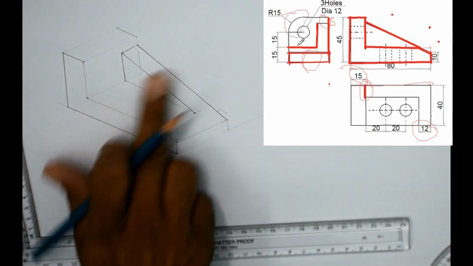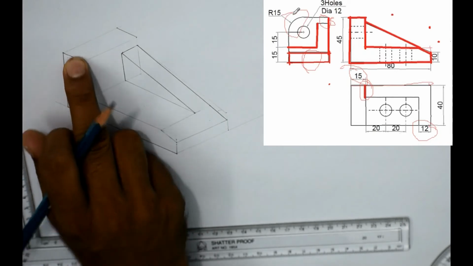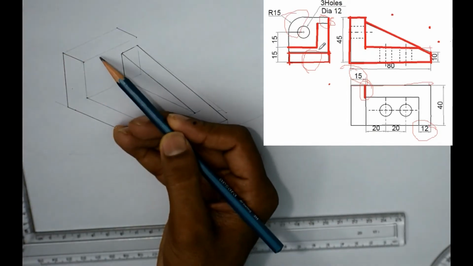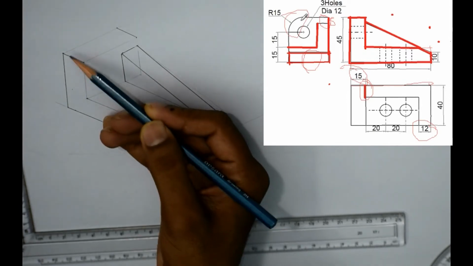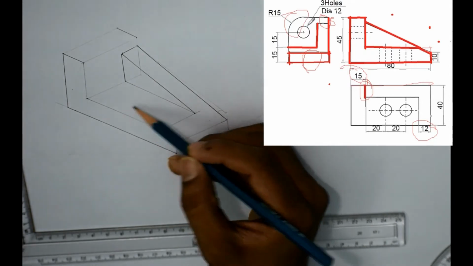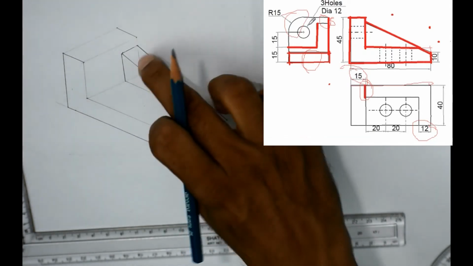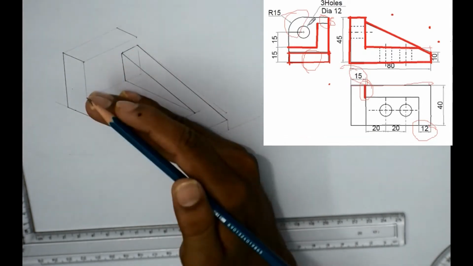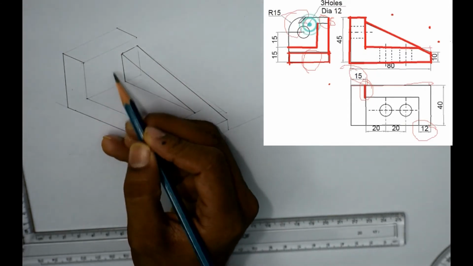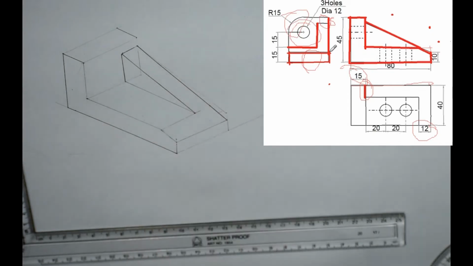Here only, not anywhere here, because in this we can observe in the side view, because if you are viewing from this side, you are getting a curved portion here and also here, and also we are having 2 holes here, because in the top view with this rectangle, below this rectangle there are 2 holes here, and also in the side view one more hole is here in the center.